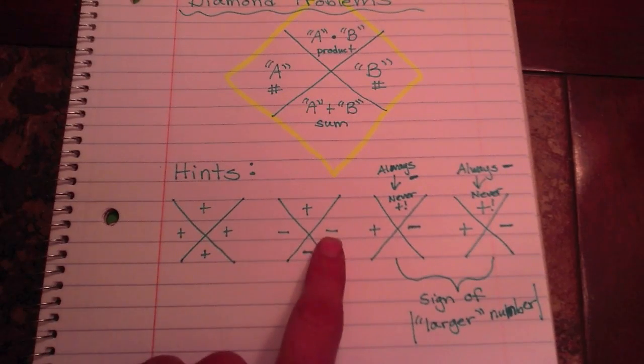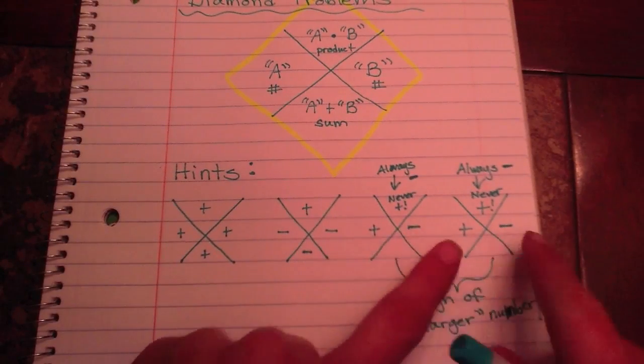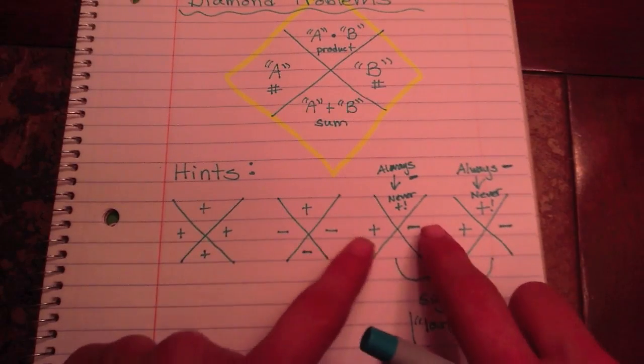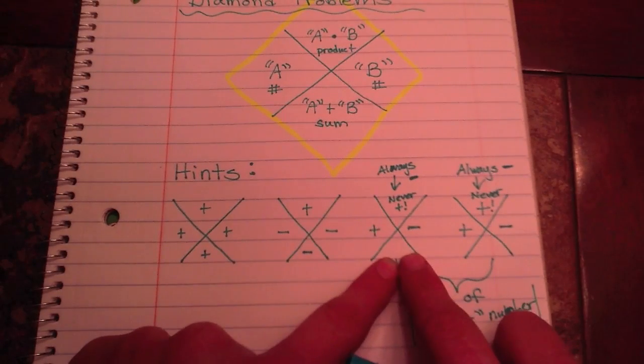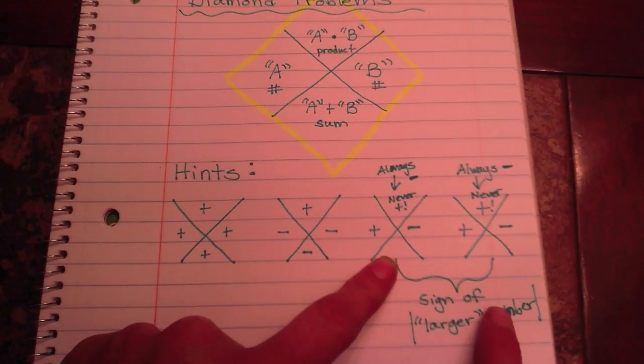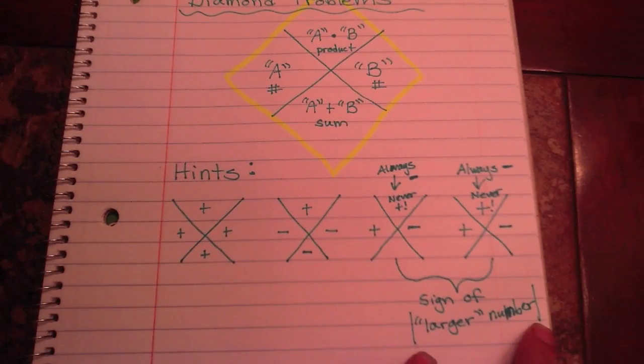When you multiply two negative numbers, you get a positive number. This is where it gets confusing. When you have a positive and a negative, you're actually looking for the difference that goes down here. It's not adding them, it's looking for a difference, and you take the sign of the number that has the larger absolute value, which is why I drew that around there.